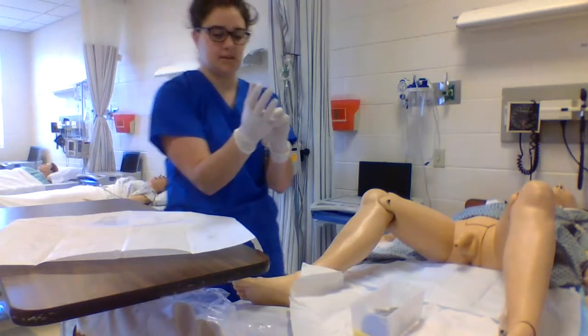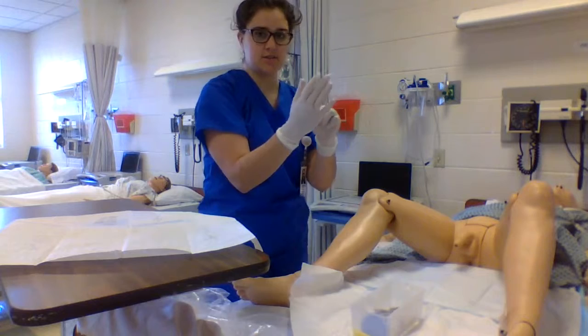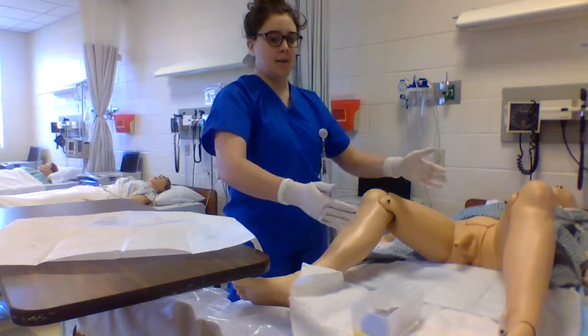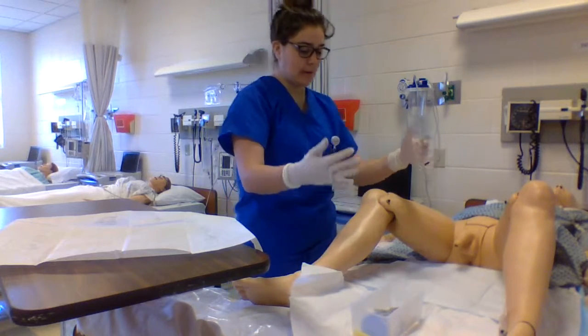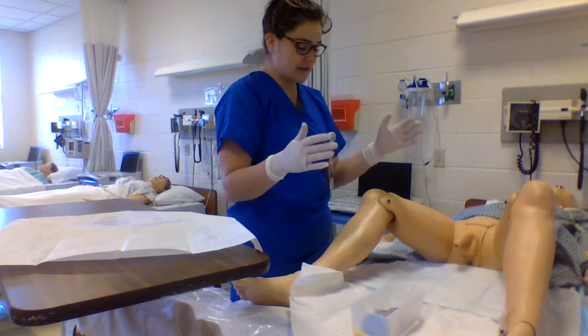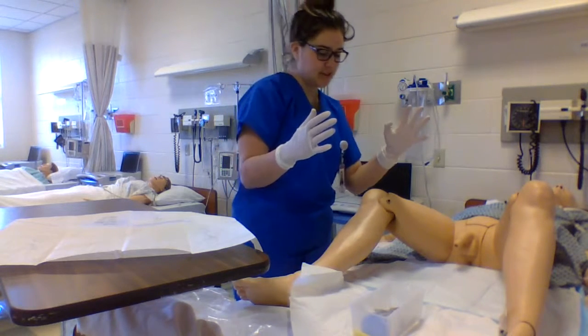So I'm going to keep it. I can adjust it as I need to. So now that I have it, I'm going to keep it out away from me, in between my waist and my shoulders, and I'm not going to cross over them or anything. So now that I've got my sterile gloves on, I can touch my sterile field.